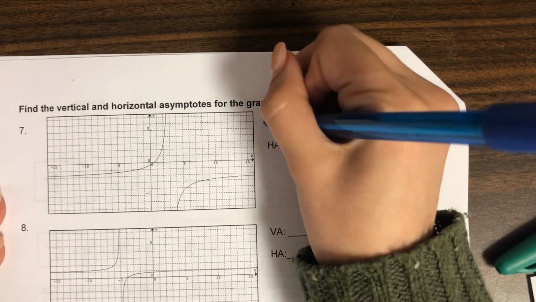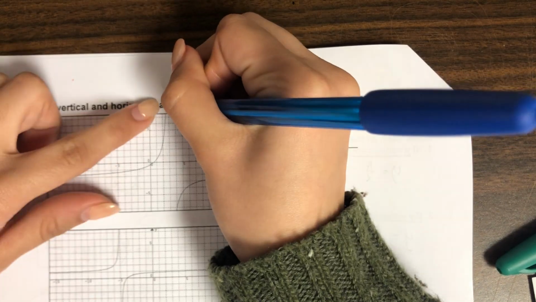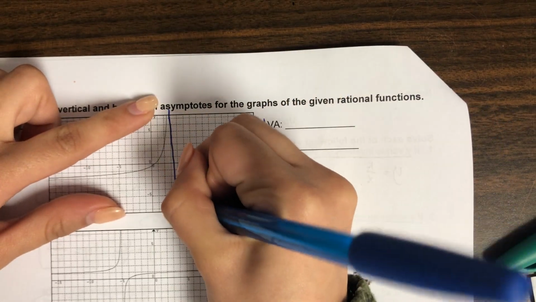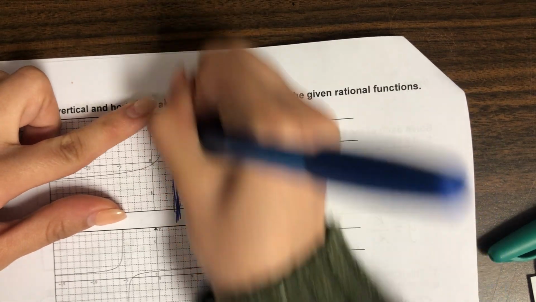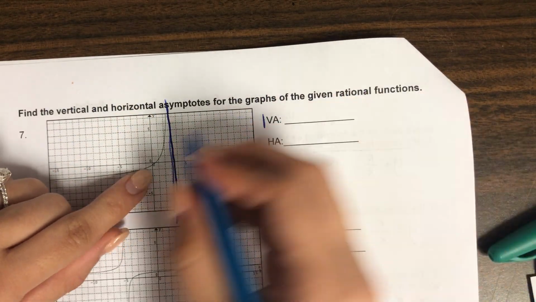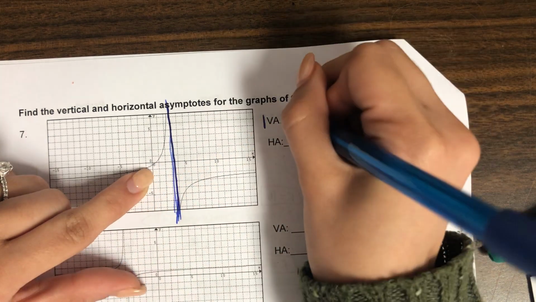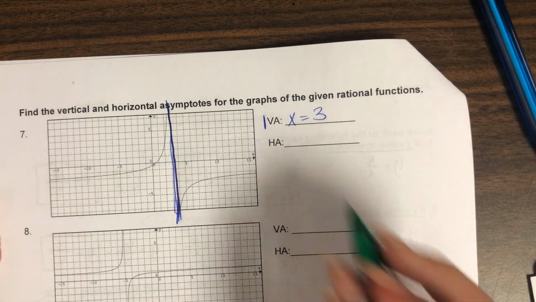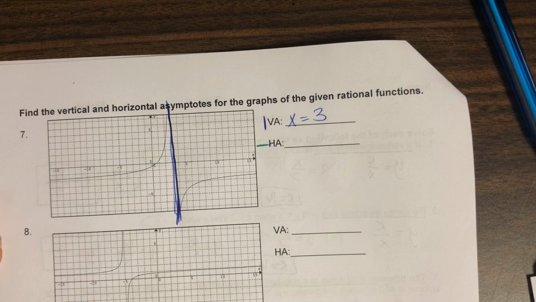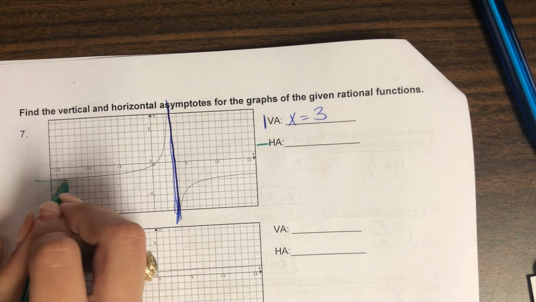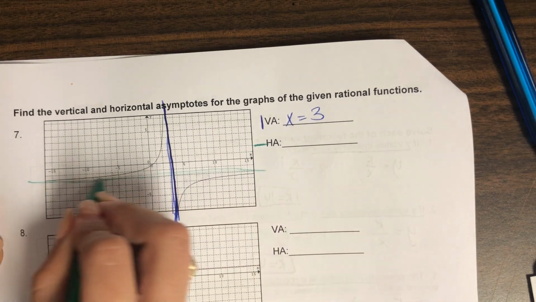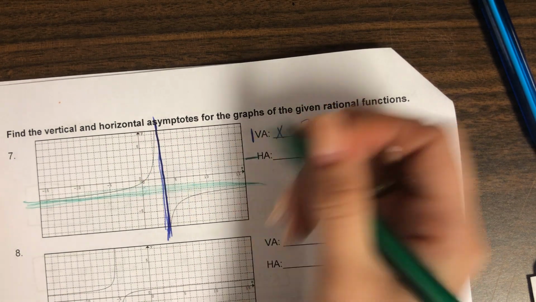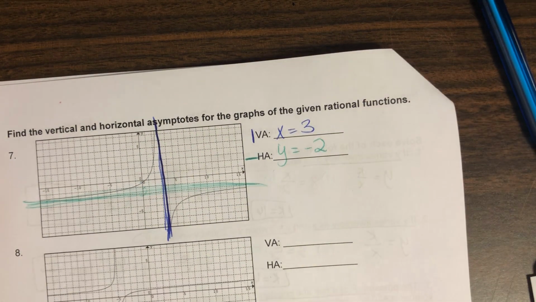So vertical, pretty self-explanatory, is up and down. So the vertical asymptote is right here. Oh, that is a crooked line. Right here. So that is at what value? At x equals 1, 2, 3. At x equals 3. Vertical asymptotes are x values. Horizontal asymptotes, again, flat on its stomach, is going to be right here, where it is approaching these two lines. So that is at y equals -2.